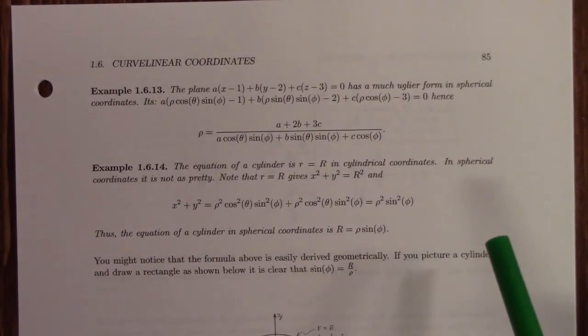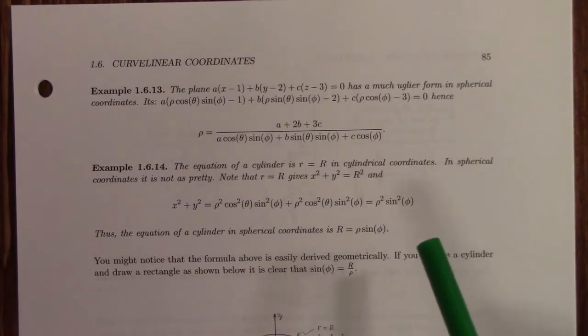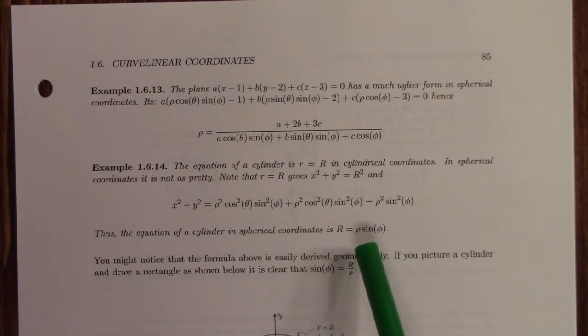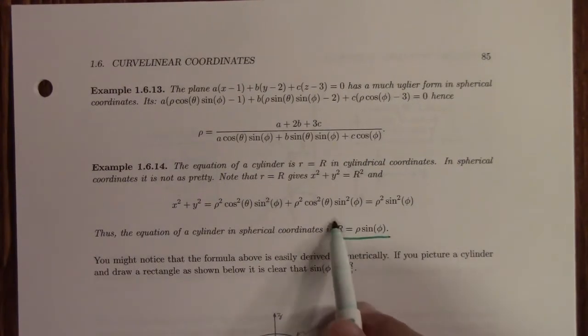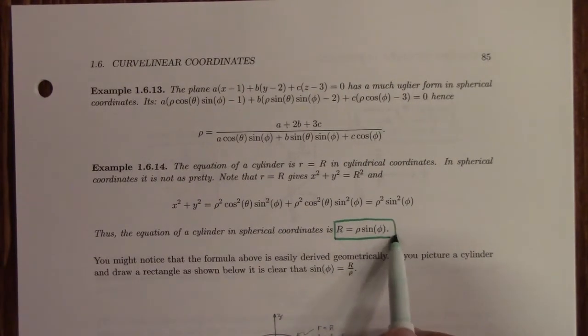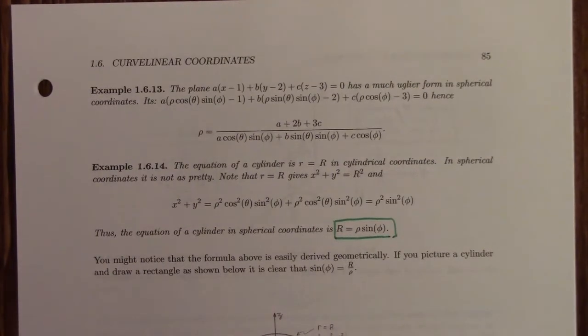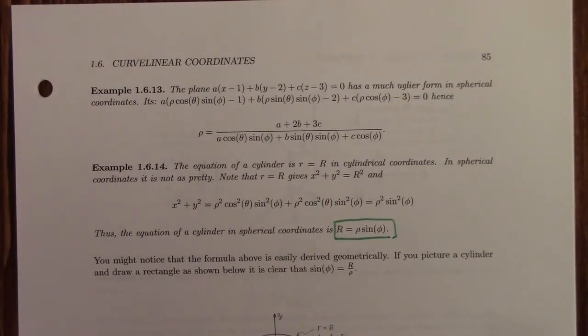Cylinders can be described in spherical coordinates. They're not too bad, but the equation of a cylinder in spherical coordinates is something like this, if it's a cylinder with the z-axis as its axis, I suppose.